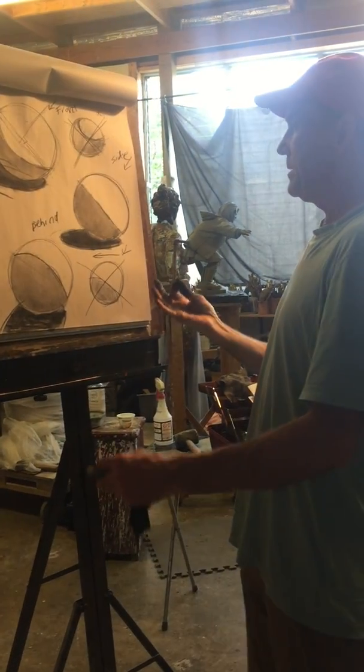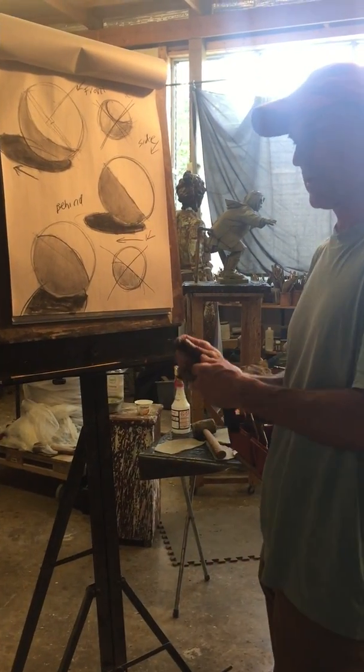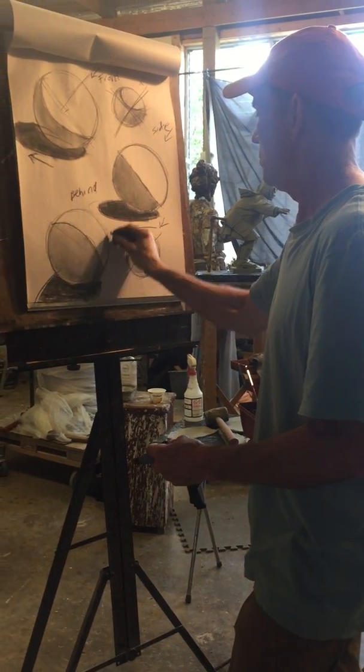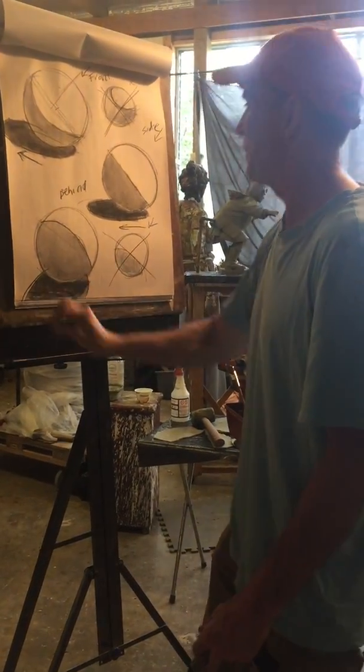All right, so with these ideas, I'm going to assign a fairly simple light and shadow drawing exercise for you. I want you to use these ideas and apply them to that drawing. Okay.